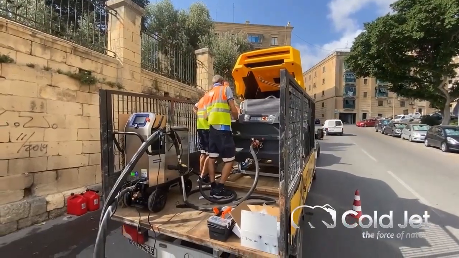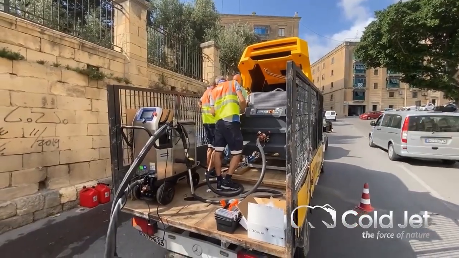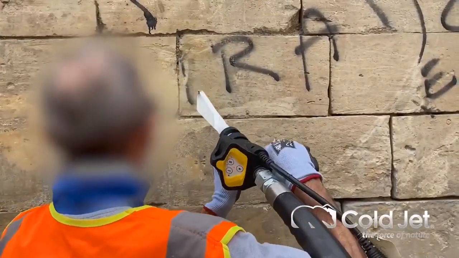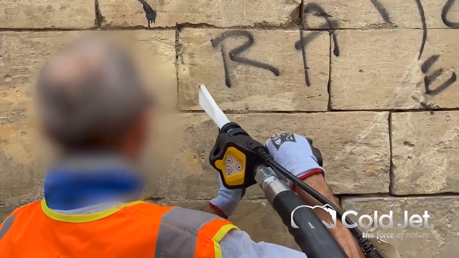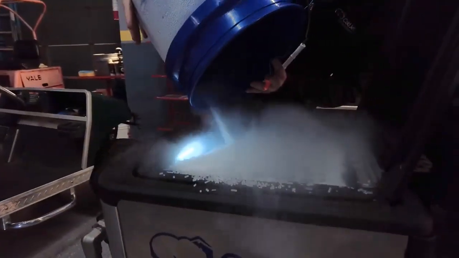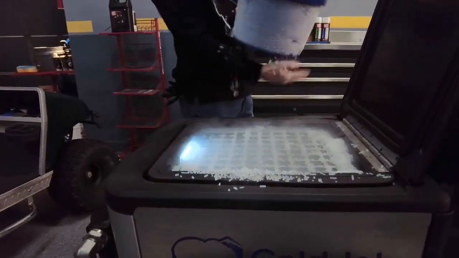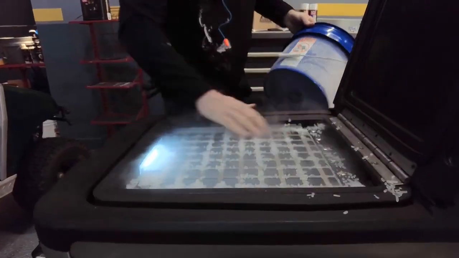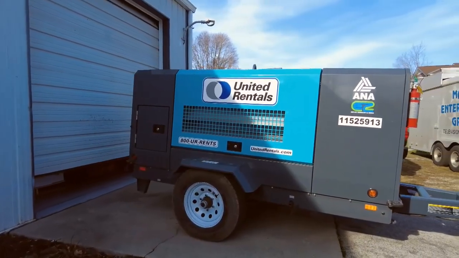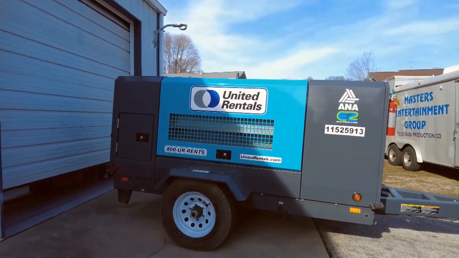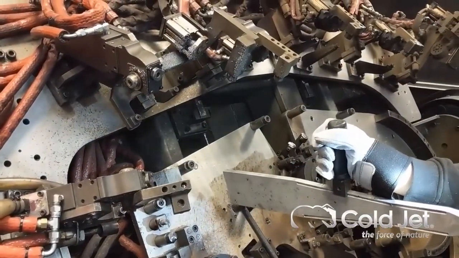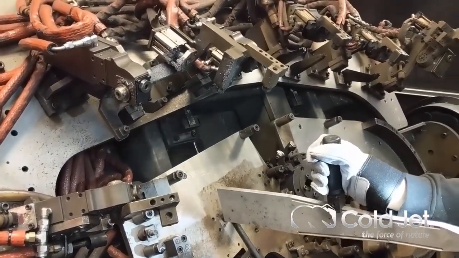What does someone need if they want to start their business with this or add this into their existing business? Air and then air treatment are the big ones. The two enemies of dry ice are heat and moisture. So you've got to find a way to mitigate those two and then have a sufficient air supply to act as a propellant for that dry ice to impact that surface with the cleaning effect that we're looking for.